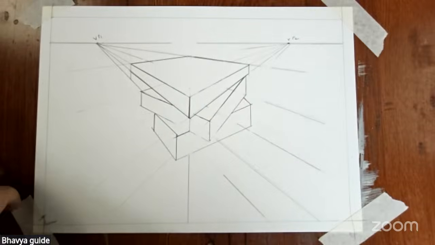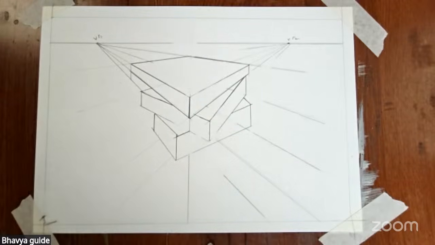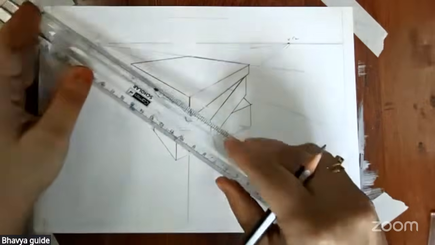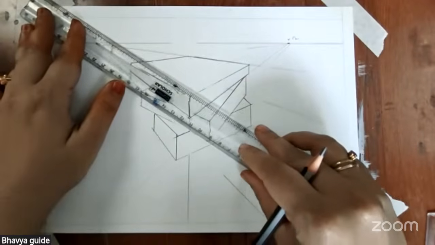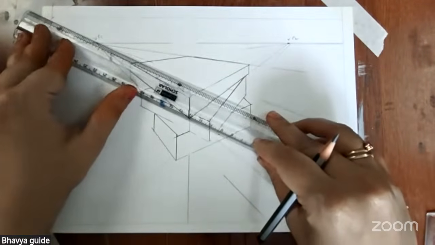Okay. Now we will move to the next step where we'll be dividing the Rubik's Cube into blocks. This is a 3 by 3 Rubik's Cube which we are going to draw. So we need to divide it into 3 blocks.